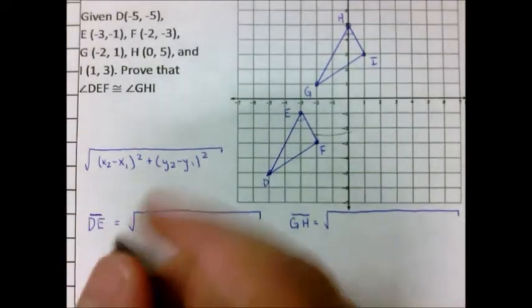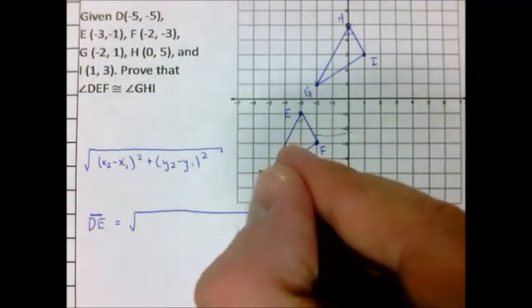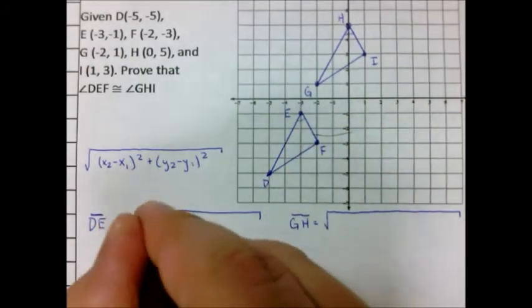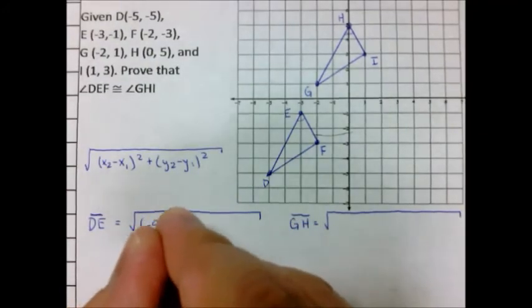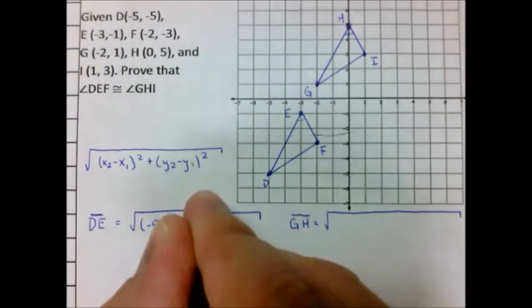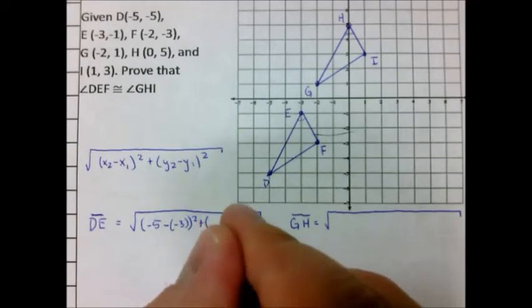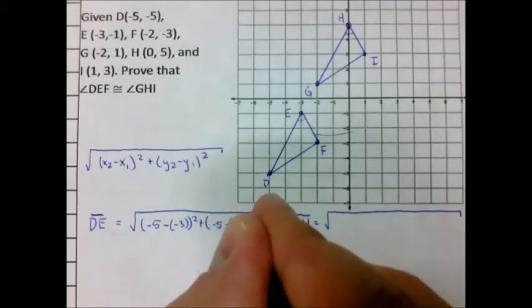So for DE, D is our (x2, y2) and E is our (x1, y1). So we have x2, -5, minus x1, which is -3, all that squared, plus y2, which is -5, minus -1, squared.